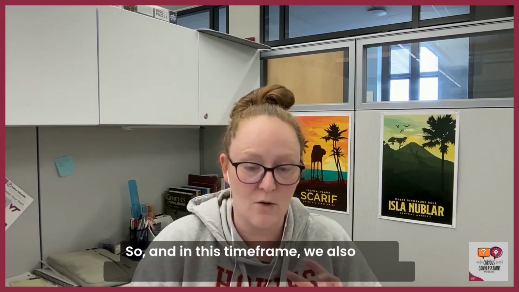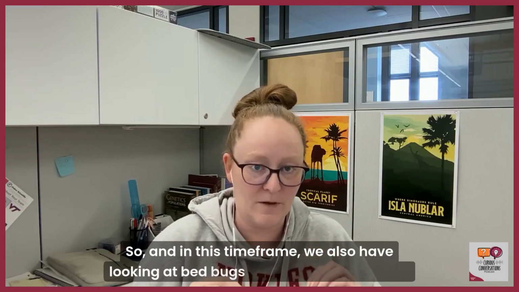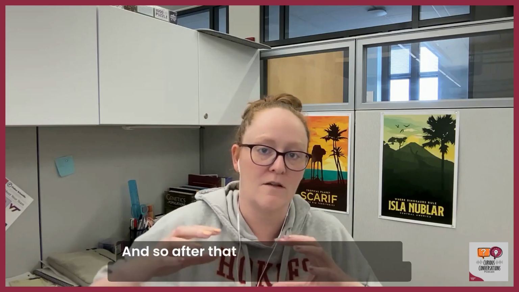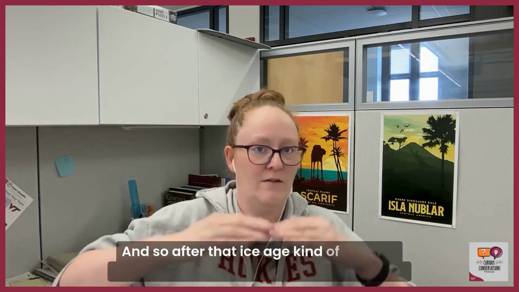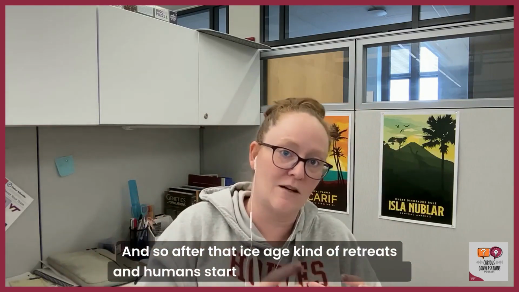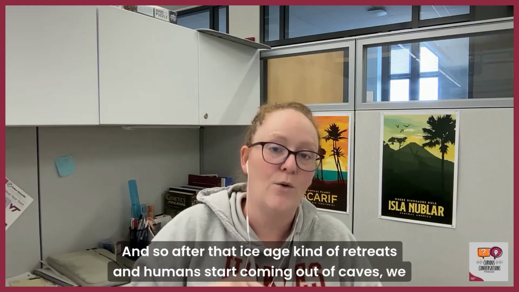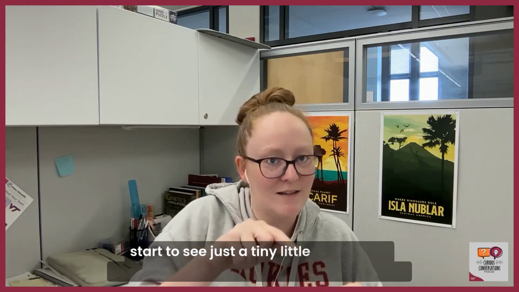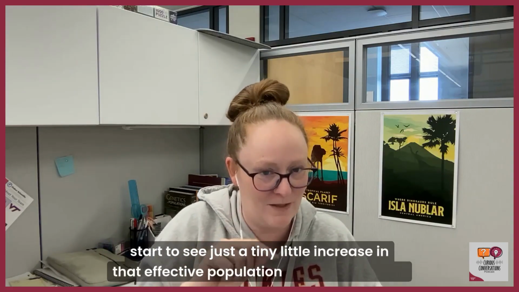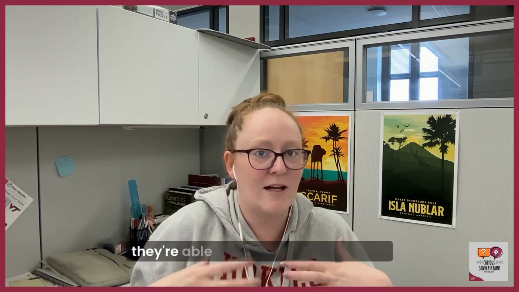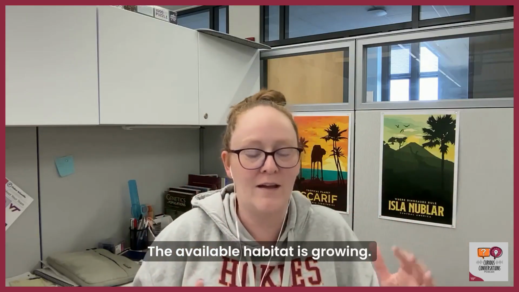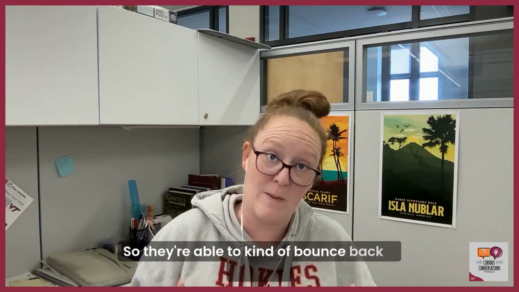In this time frame, we also have bed bugs that are in caves, right? And so after that ice age retreats and humans start coming out of caves, we start to see just a tiny little increase in that effective population size, because now they're able to get out of those caves. Those ice sheets have retreated. The available habitat is growing. So they're able to bounce back a little bit.